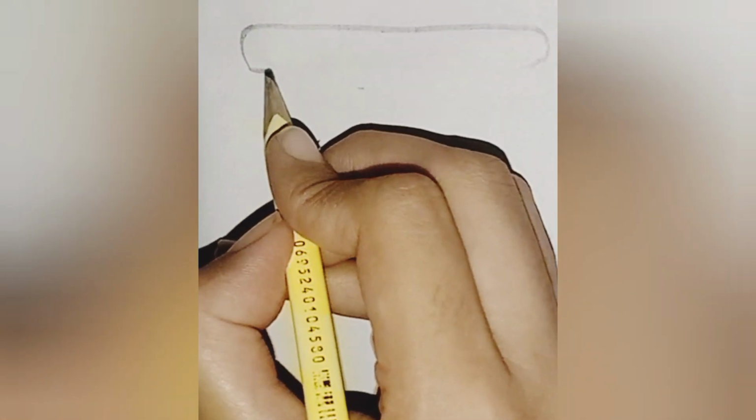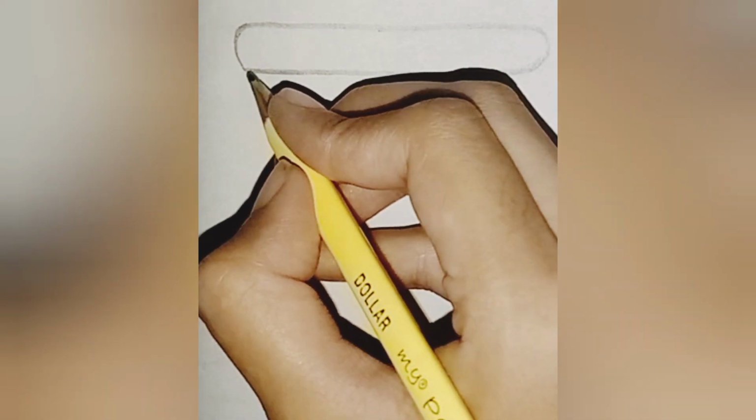Today I will show you how to draw a simple and elegant cabinet step by step. Let's get started.